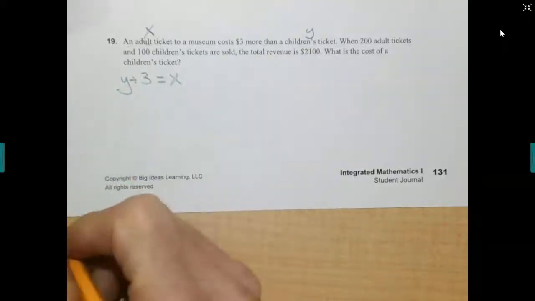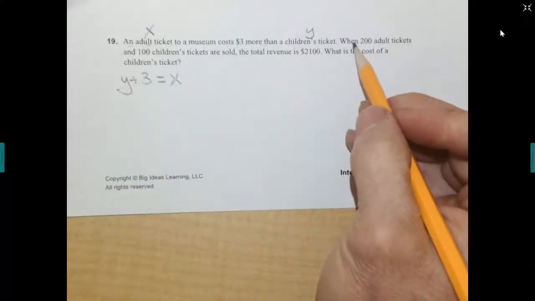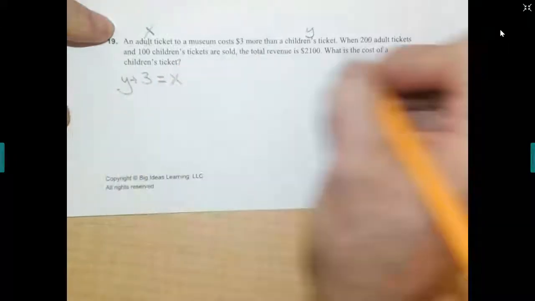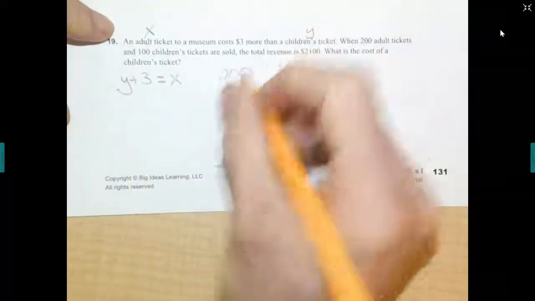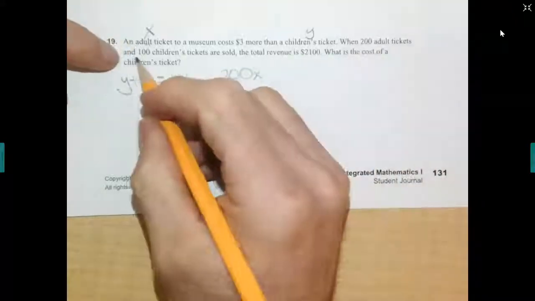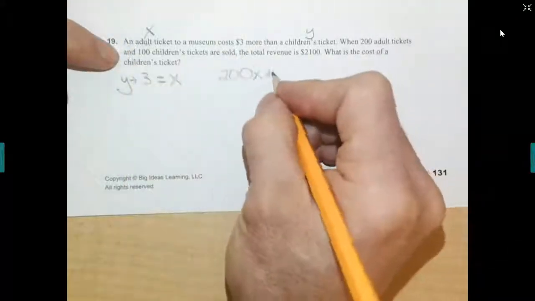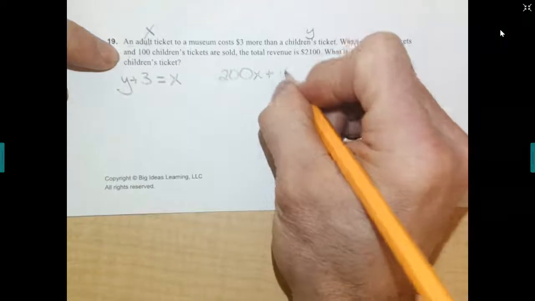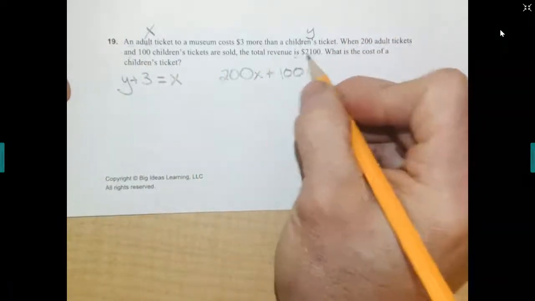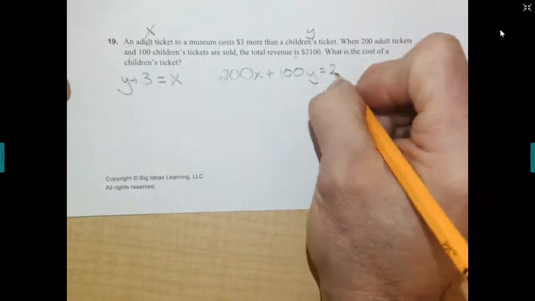So you got one equation. Check out our next equation. 200 adult tickets. So 200 times the adult tickets, 200x, and so that's plus 100 children's tickets, 100y, is $2,100.